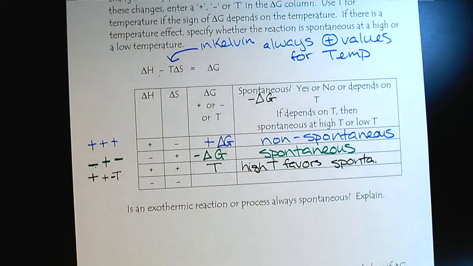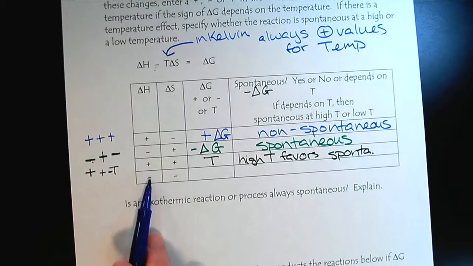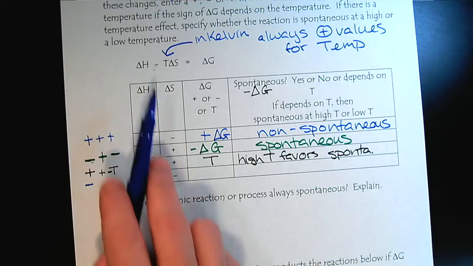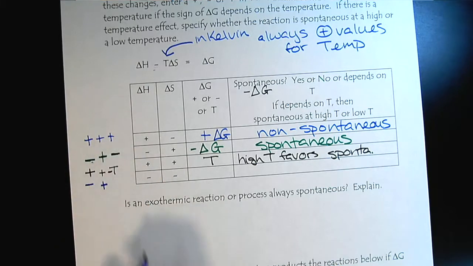All right. And then let's look at the next example. In the next example, our enthalpy is negative, and then we have a minus sign. We're losing entropy, and we have a minus sign in our formula, so that becomes a plus, and then we have the temperature.